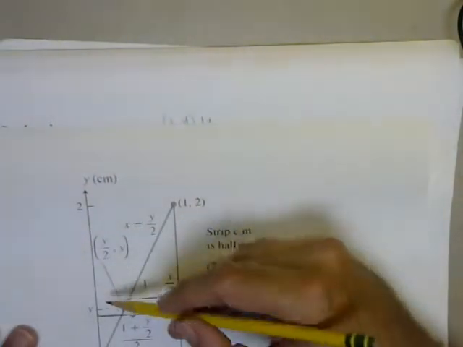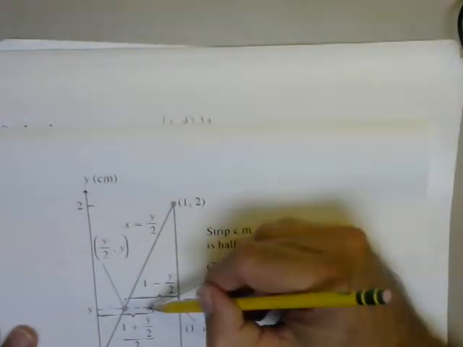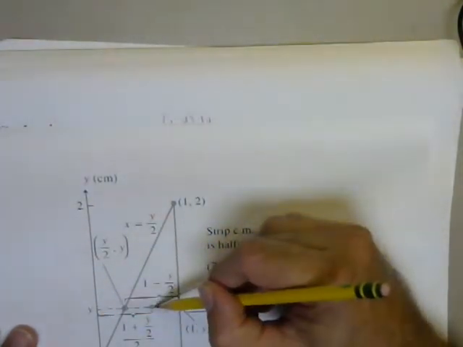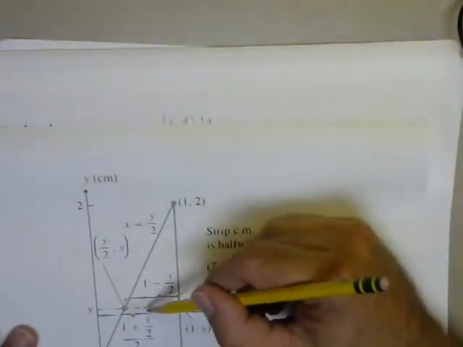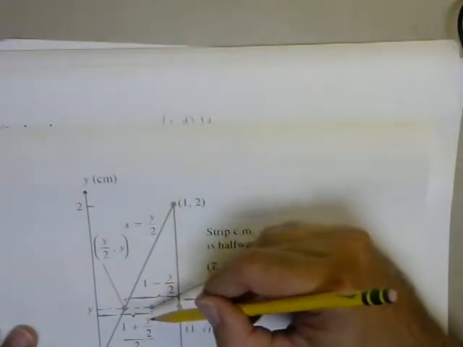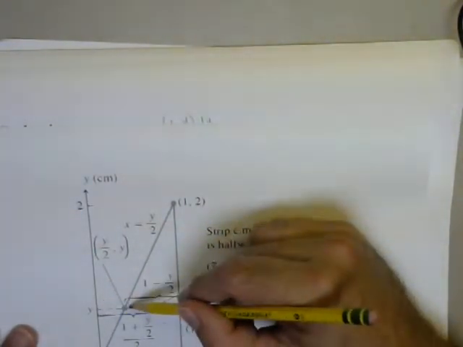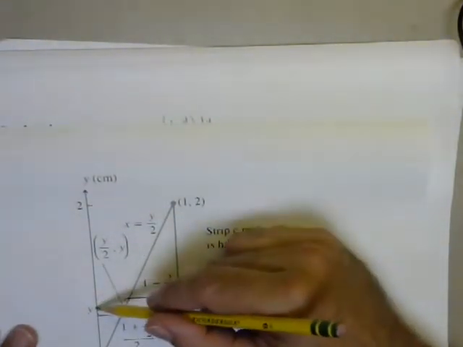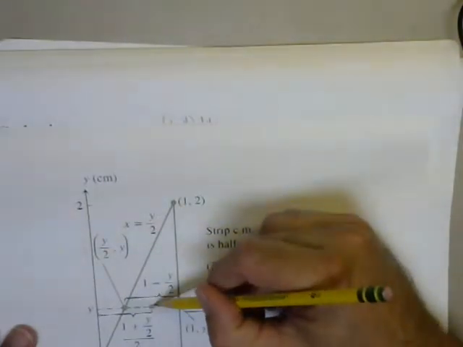right? And then the question is, where is the center of mass of this strip in relation to x? Well, the distance here will be 1 plus y over 2 divided by 2. So it's basically the average of this distance and this distance. So this distance is always 1, and I'm adding y over 2 to it, and then I'm taking the average.